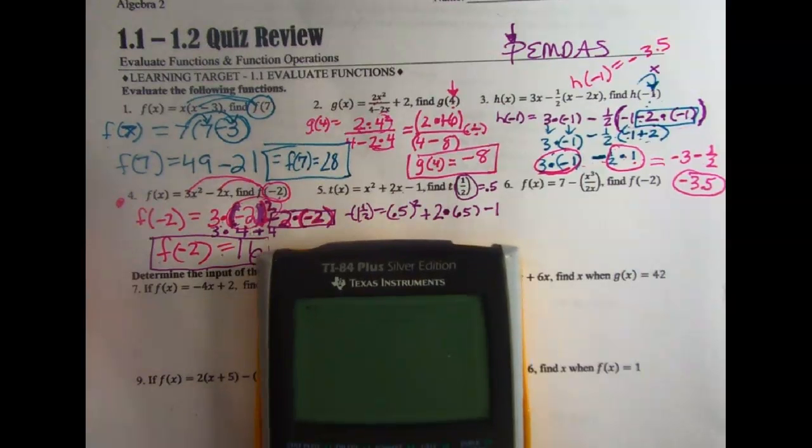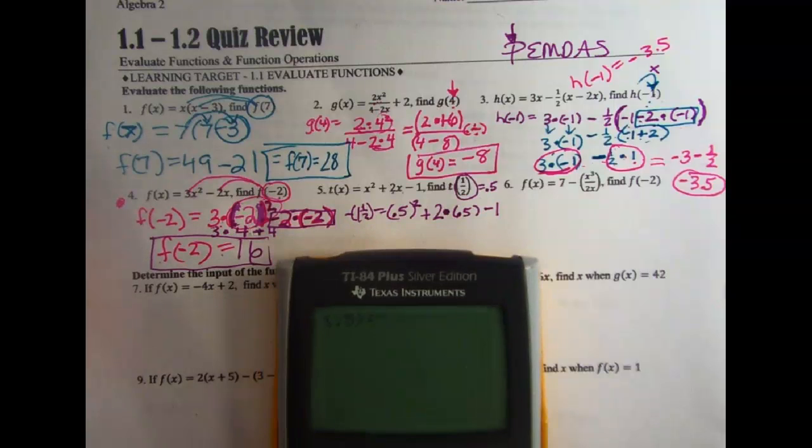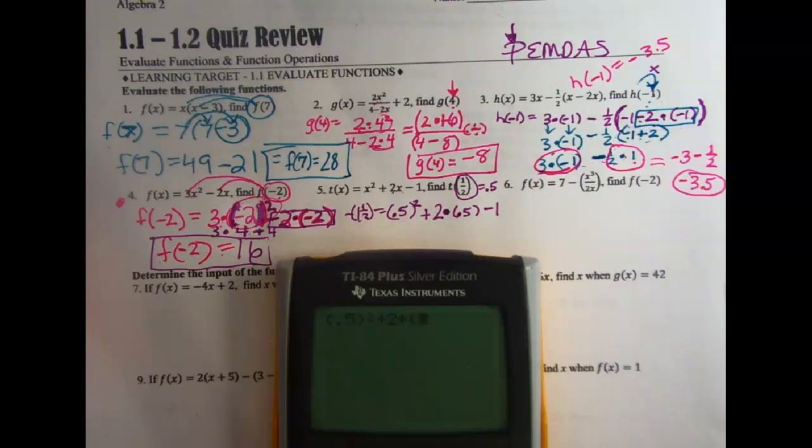So if I'm taking this, I would put parentheses 0.5, okay, squared, you can use your squared key, plus 2 times, and then this 0.5 in your calculator, I'm just going to put parentheses around it because that's how I wrote it, but you don't necessarily need to. And then -1. So then my answer would come out as 0.25, and then again, math, enter, enter.